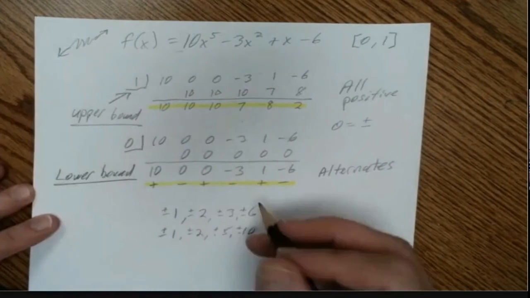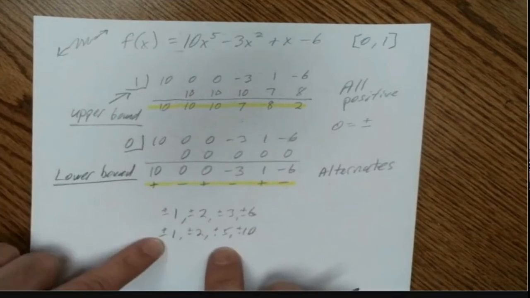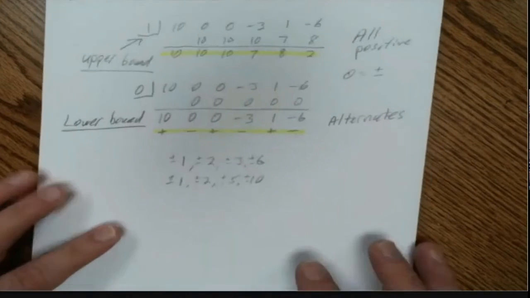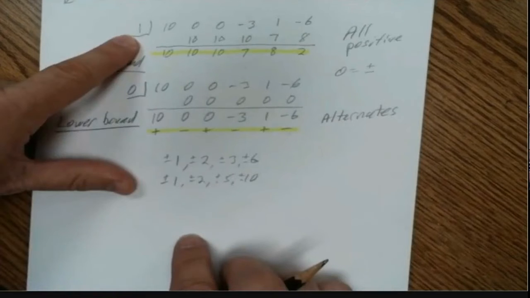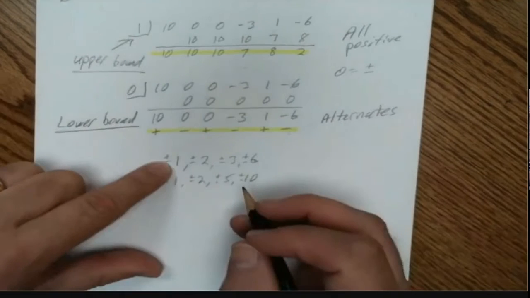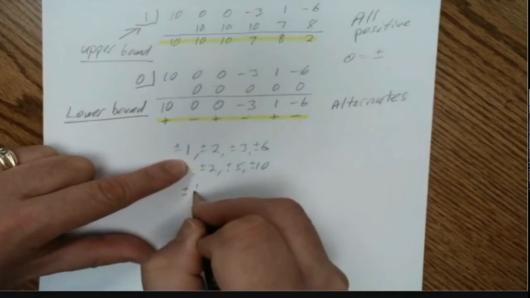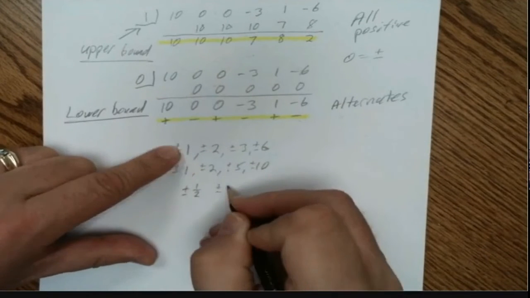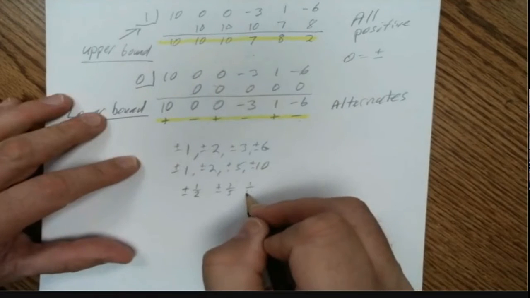So if we were trying to check which of these, nothing over 1, because the possibles would be 1, 2, 3, and 6, and we know there's nothing larger than 1. Let's just do the fractions that are smaller than 1. So we can have plus or minus 1/2, plus or minus 1/5, and plus or minus 1/10.